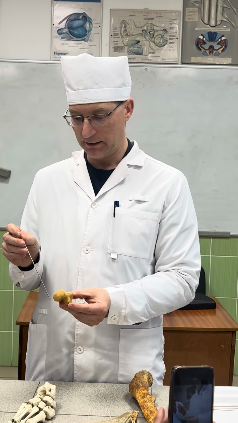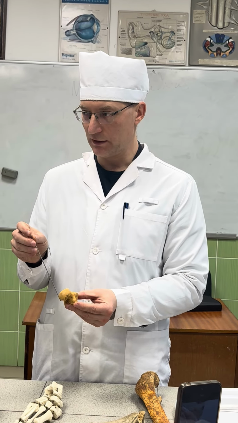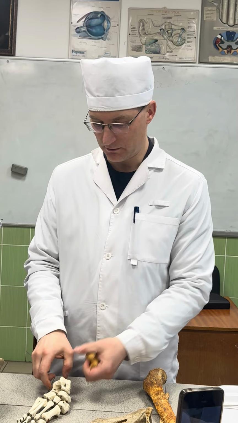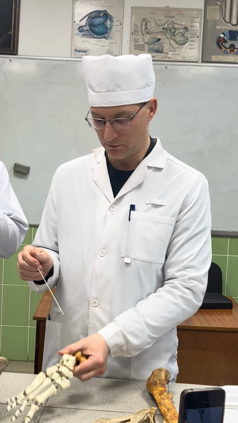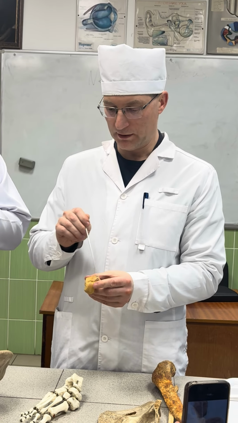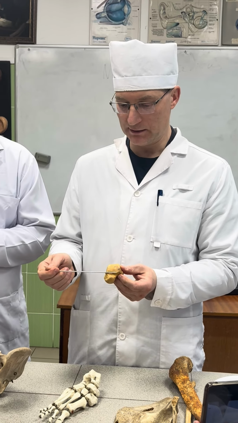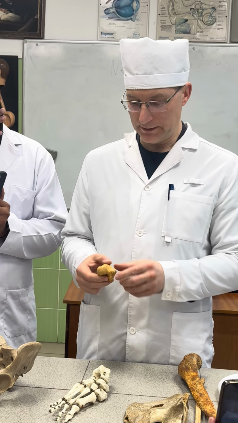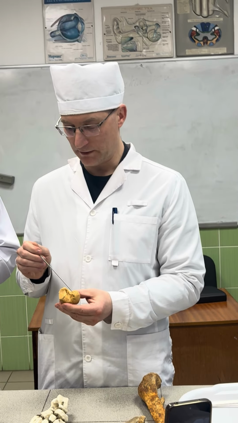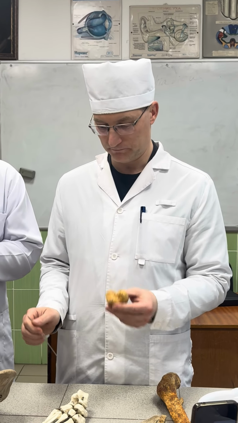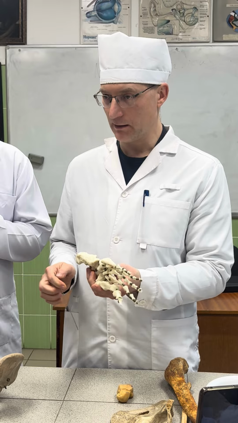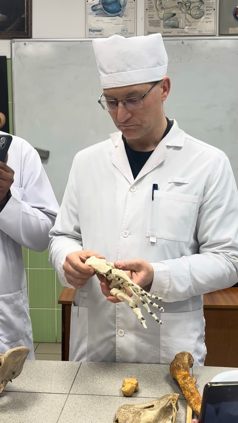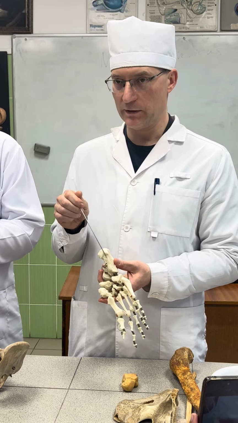The talus has a head, caput tali. Behind is the neck. The head looks in front. So, this is the head in front. Above, on the body, the corpus tali, this is the trochlea tali. Below is the articular surface for the next bone, the calcaneus. This is the calcaneus. The calcaneus has articular surfaces for the talus, and behind is a very big tubercle.